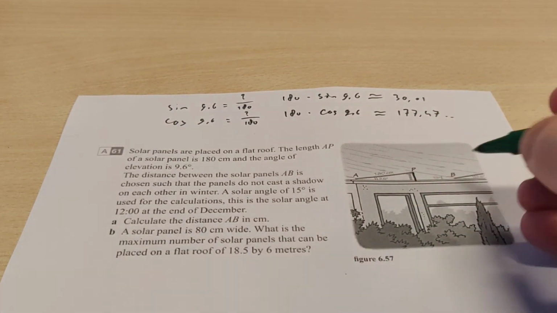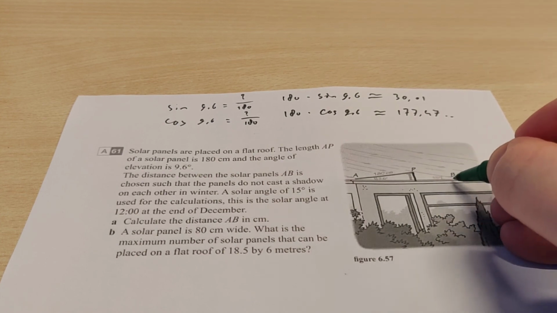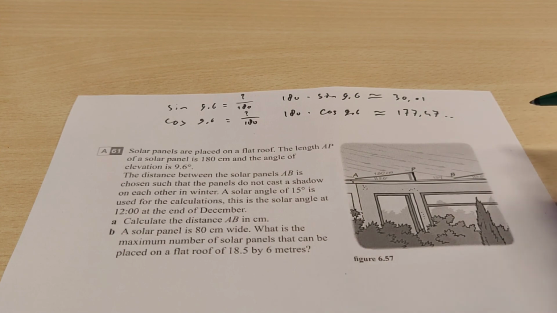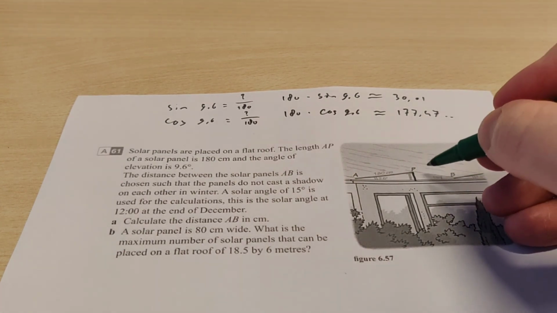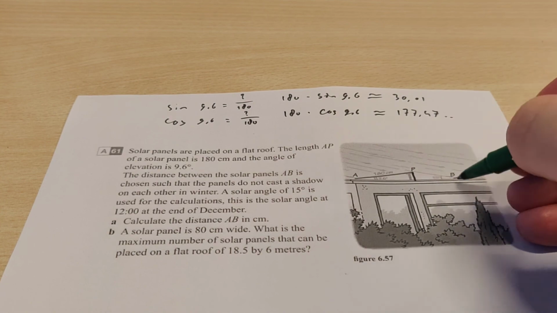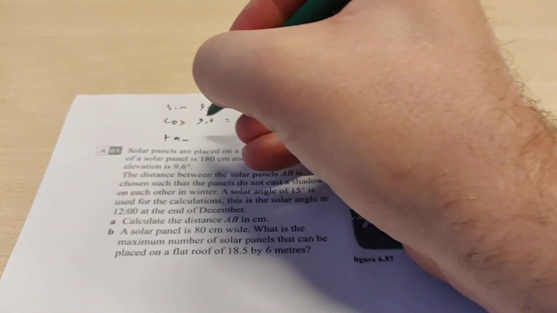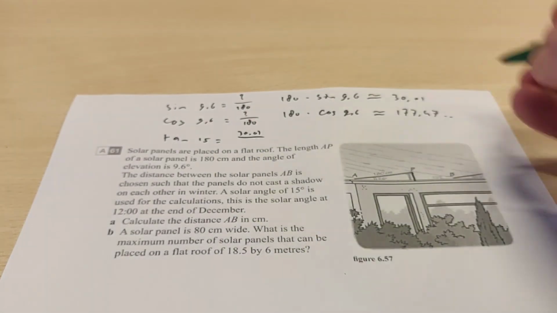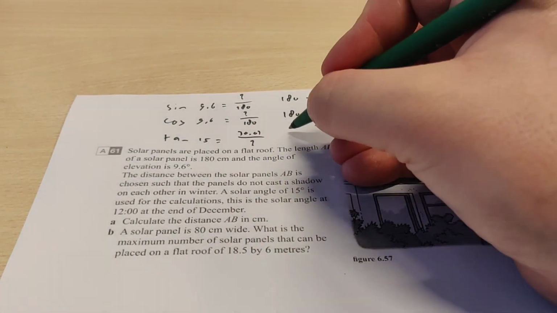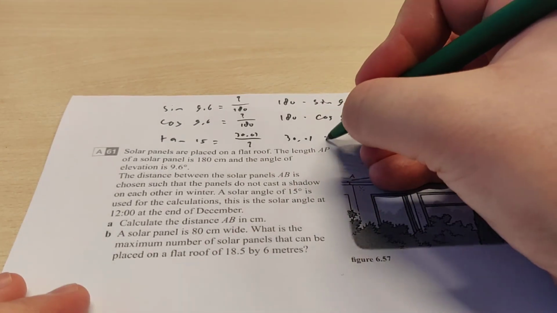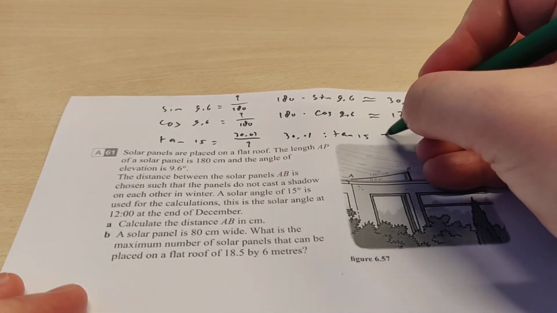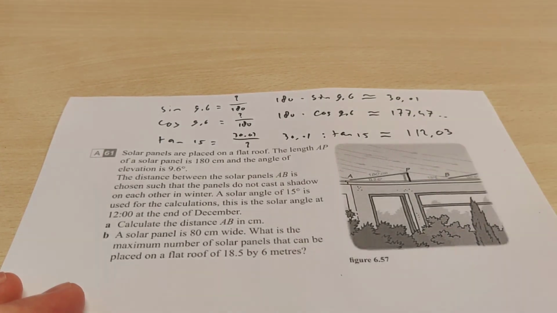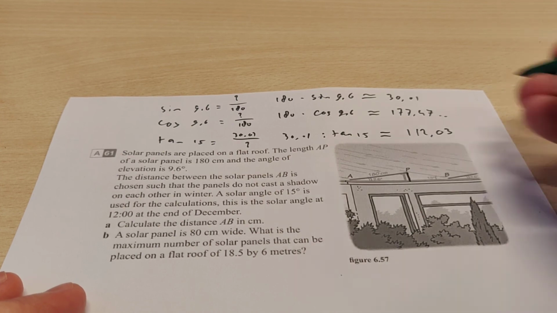So that's this length. Then if you want to calculate what that length is, right? Then here we have the 15 degrees. We know what this length is. So we have to use the tangent because we're going to use the opposite side and we want to know the adjacent side. So I'm going to write down the tangent of 15 is 30.01 divided by what we don't know. So you have to do 30.01 divided by the tangent of 15. Now if you calculate that, you get 112.03.